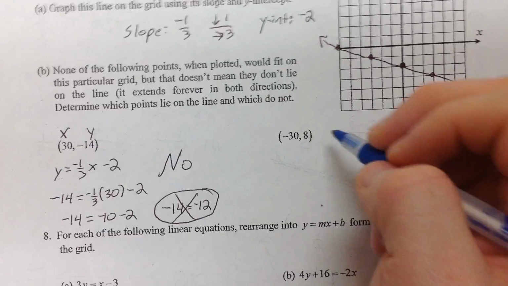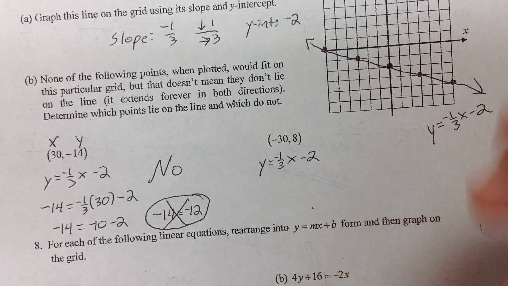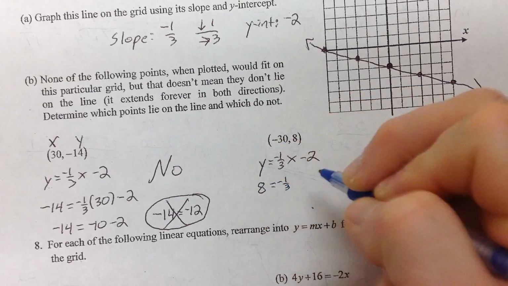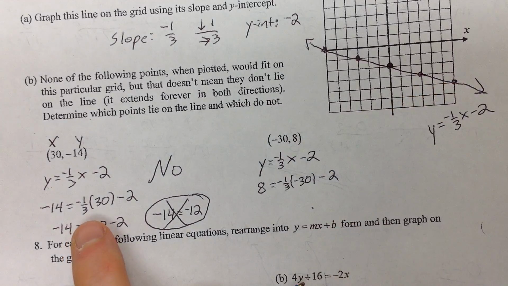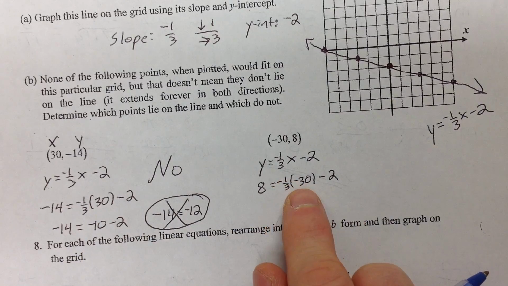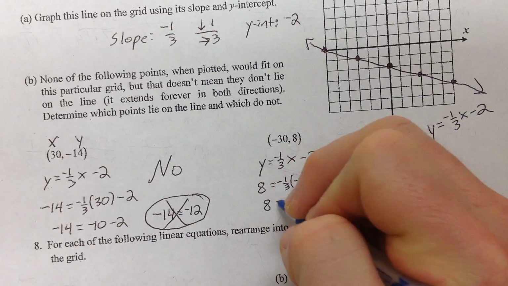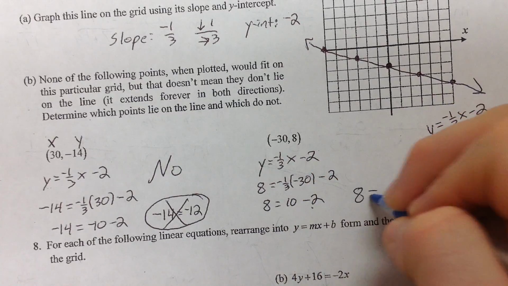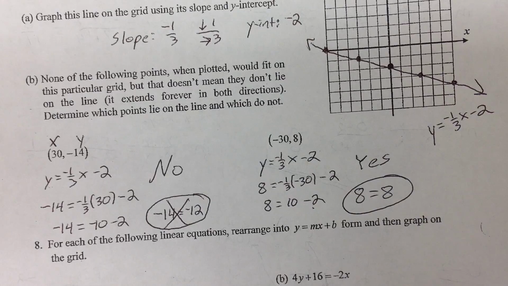So we're going to do the same thing. y equals negative 1/3 x minus 2. I'm going to plug in the negative 30 here. Negative 1/3 times negative 30 minus 2. Now we already did negative 1/3 times positive 30 and got negative 10. Now we're doing negative 1/3 times negative 30, so it's still going to be 10, but the difference is now that we have a negative times a negative, it's going to be a positive 10, and then positive 10 minus 2 is 8. So this one does check out, so this one would be a yes.